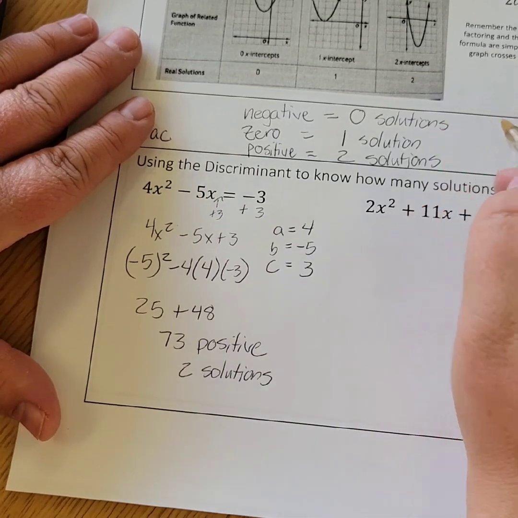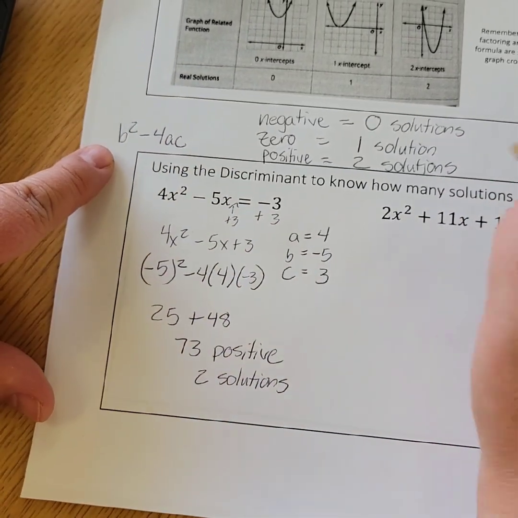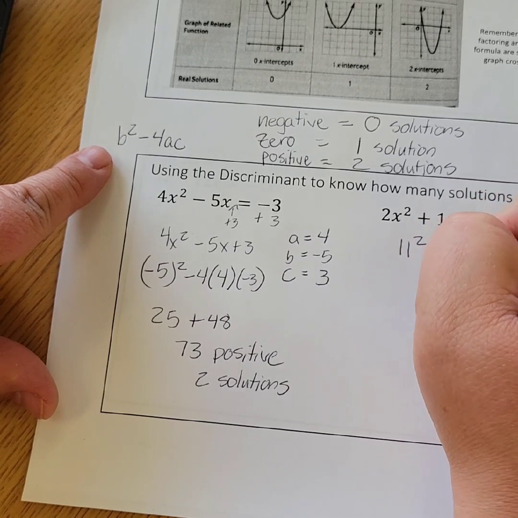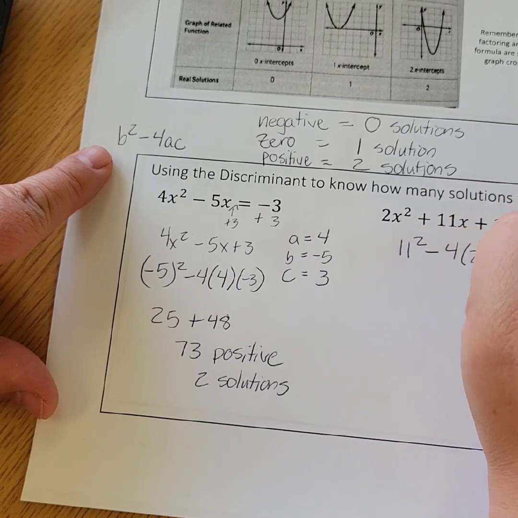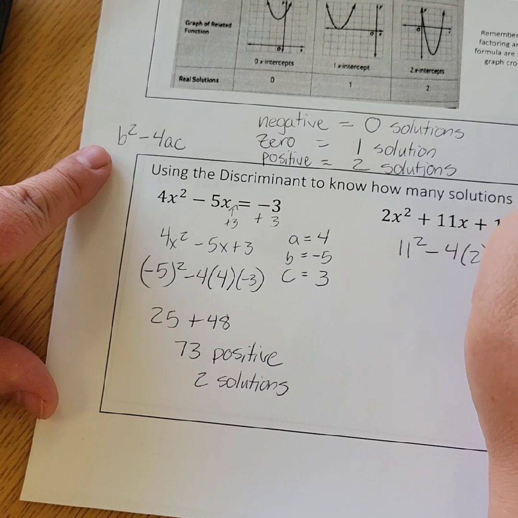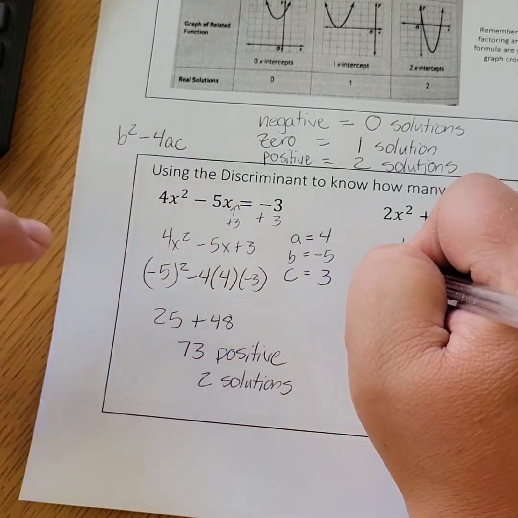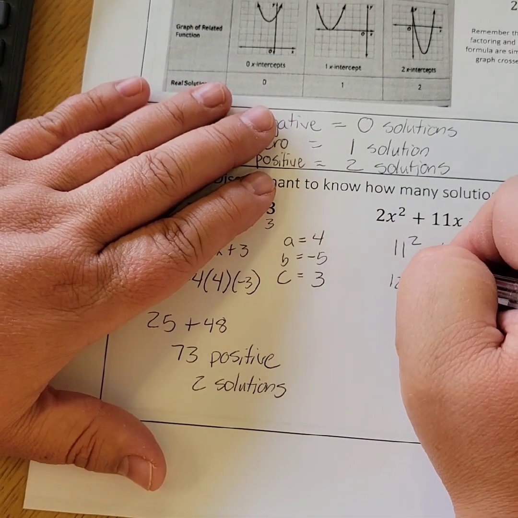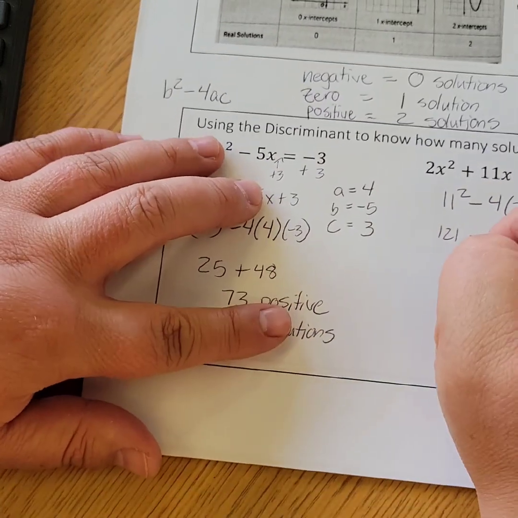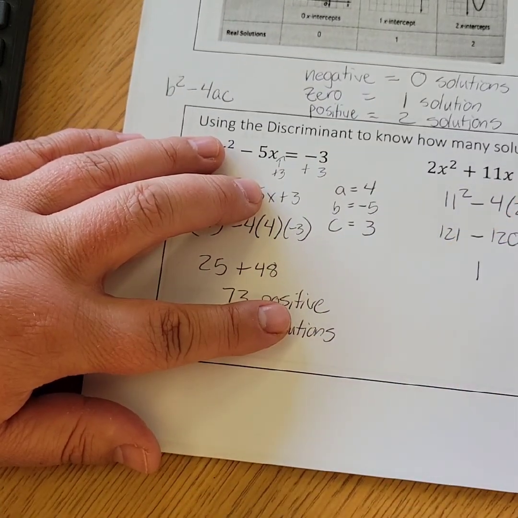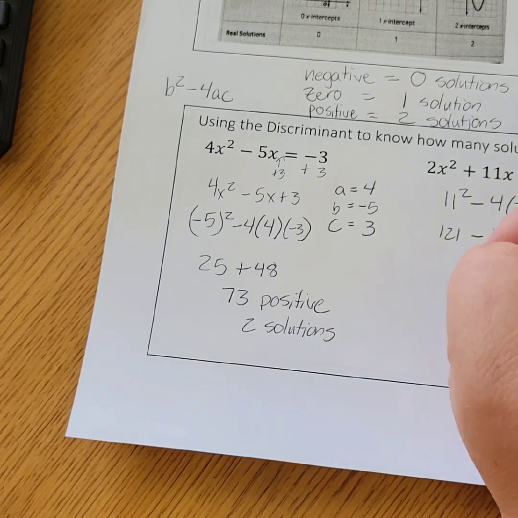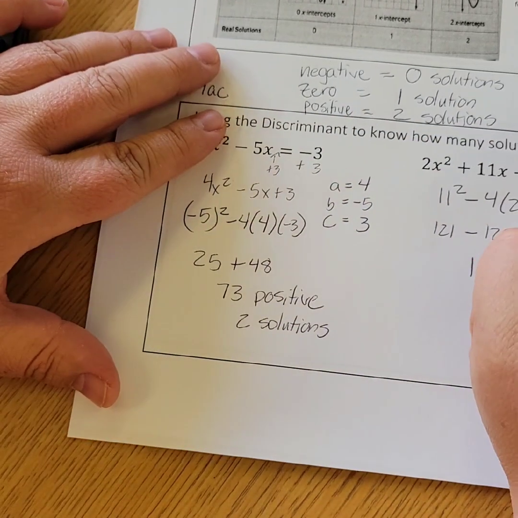So we're going to go B squared, so 11 squared, minus 4 times 2 times 15. So that's going to be 121 minus 120. So the answer is 1. So that is positive. So there are two solutions.